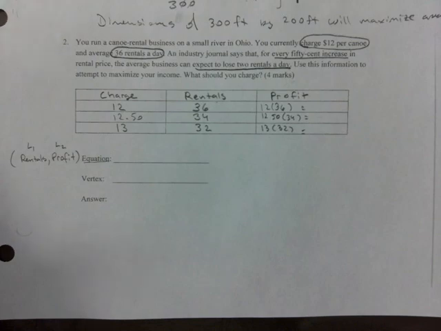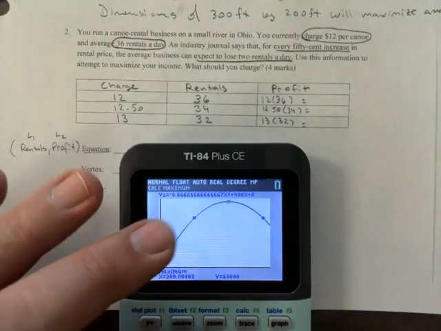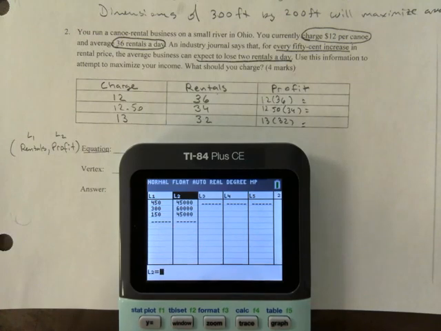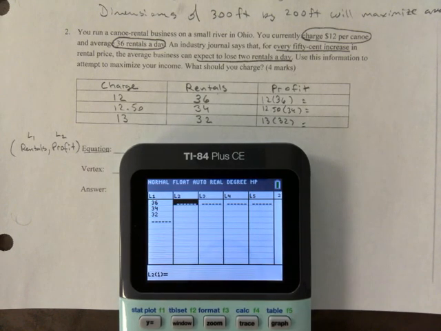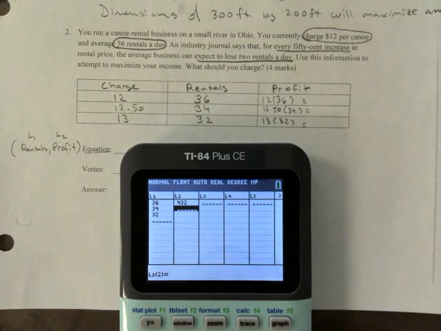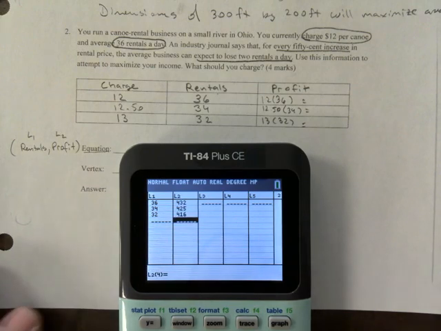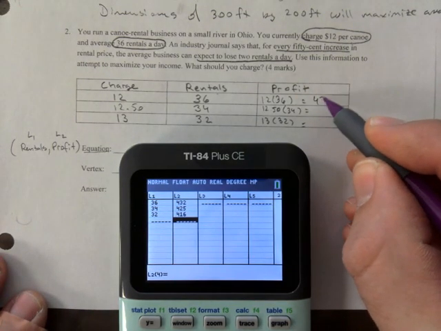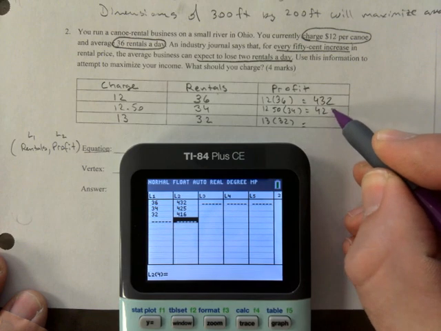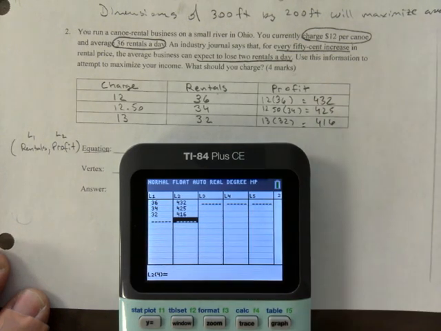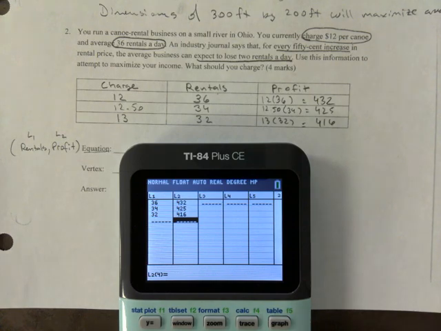So I'll just show you the equation, or how I do this at least. Did I say rentals? Oh yeah, I did say rentals, so I have to watch out. Rentals goes into L1, and then you enter your profit. Hasn't he done this for a while? Shouldn't he be faster? You would think, right? But if I'm put on the spot, I freeze, right? There you go, 416.